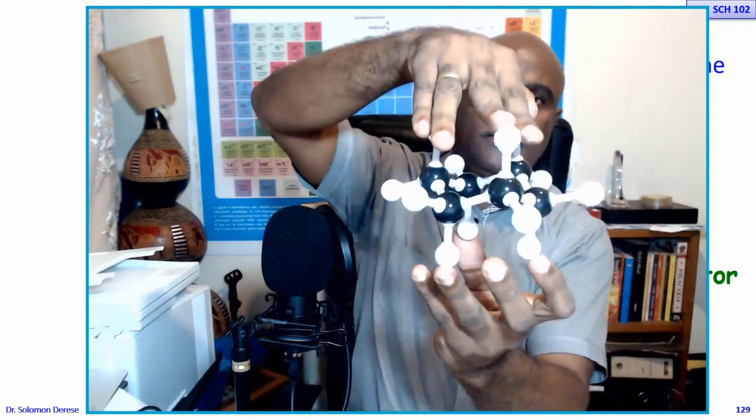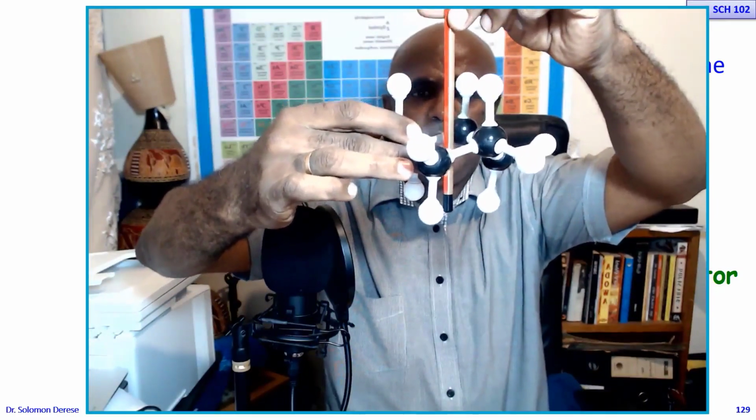As you can see, I can touch and hold these six hydrogens like that. These ones are either facing straight up or straight down. If you have a ring axis like this, these ones will be parallel to it, facing either up or down.